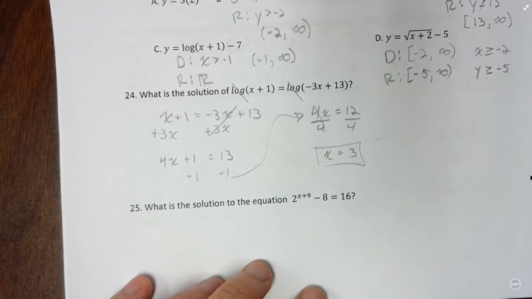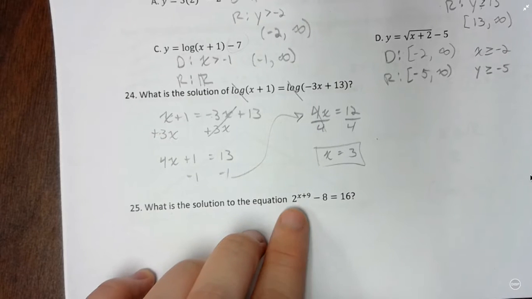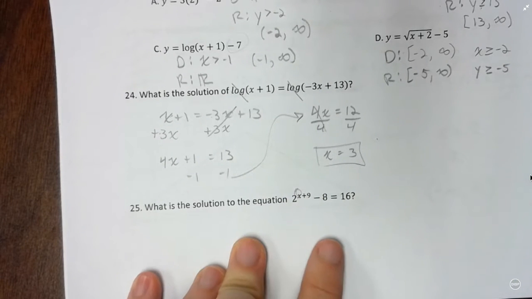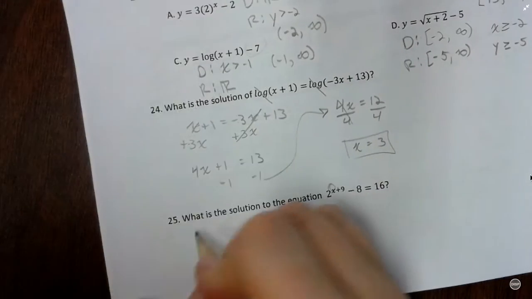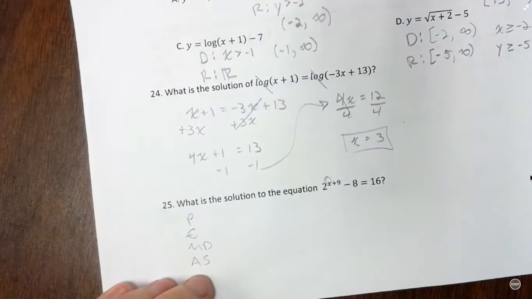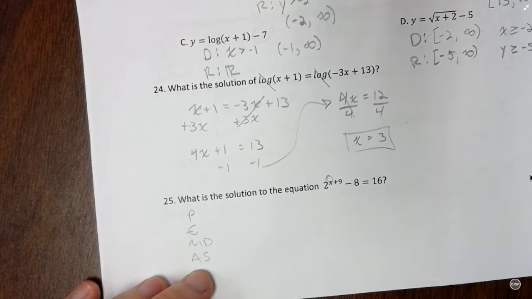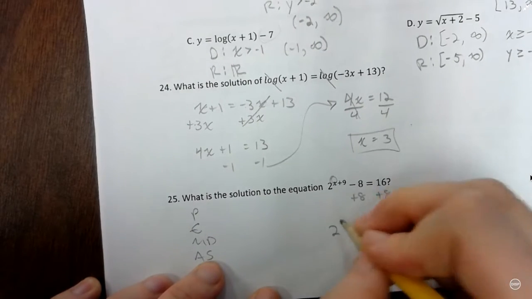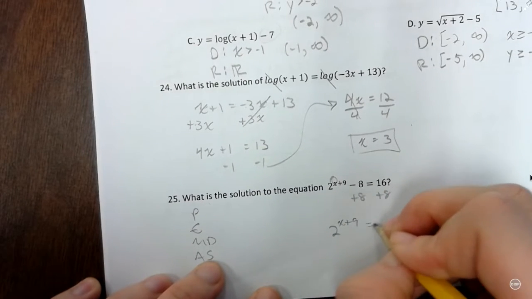Finally, number 25, what is the solution to this equation? Now notice where the x is again. When your x is in the exponent, you're going to have to use a log to solve this. So first, though, we have reverse PEMDAS. So can you add or subtract anything? Well, sure. Add 8 to both sides. 2 to the power of x plus 9 equals 24.